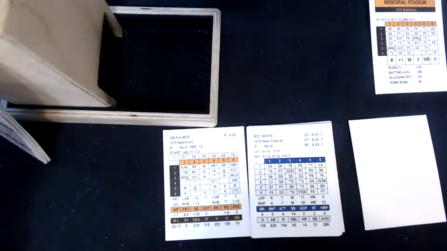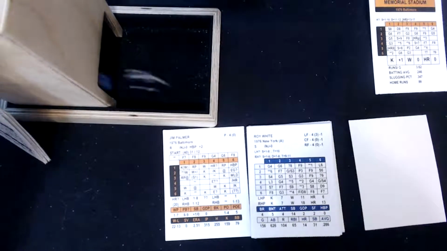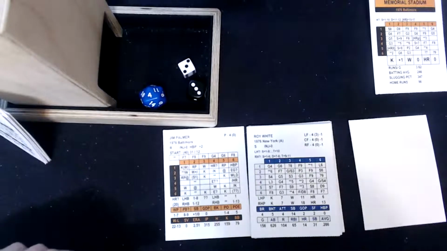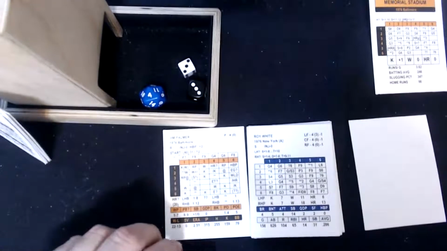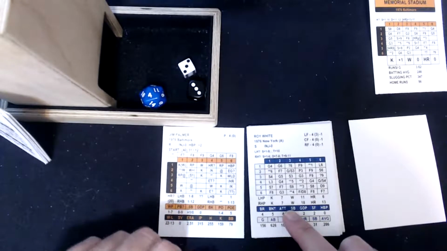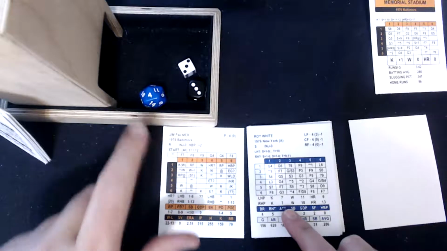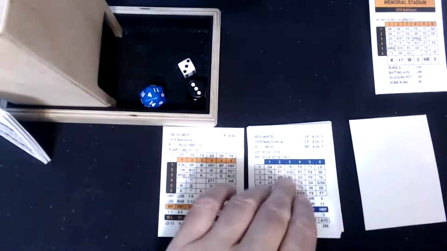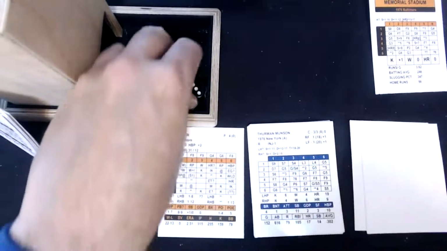Roy White. White today is 1 for 2 with a home run and a walk. White on the season is batting .400. 3-3, and that's a potential strikeout against a right-handed pitcher. That's going to be an 8. We roll a 4, strike 3. Blows one by, Roy White.